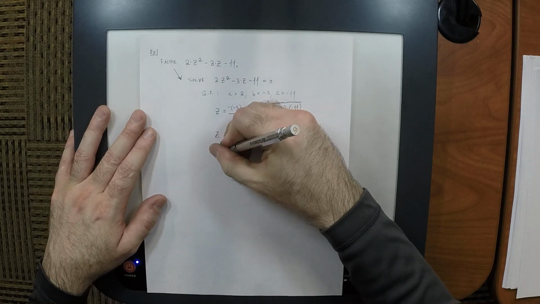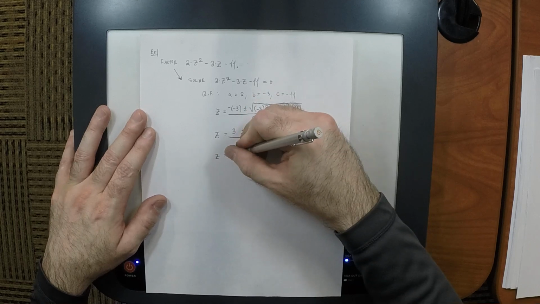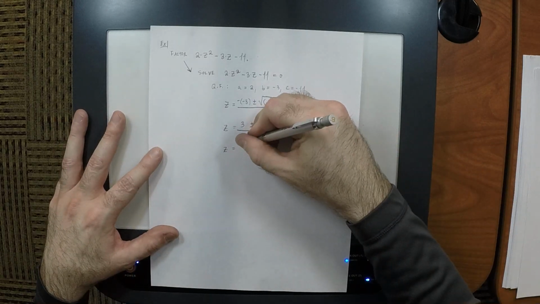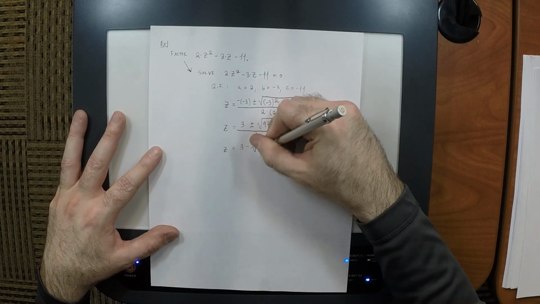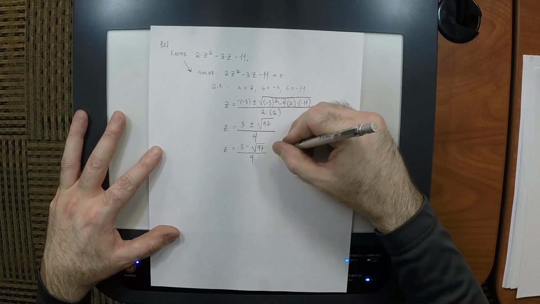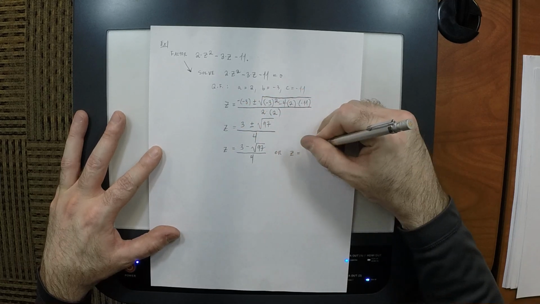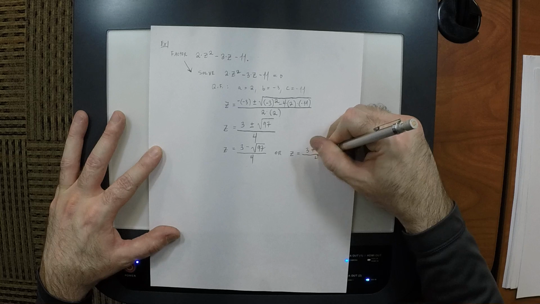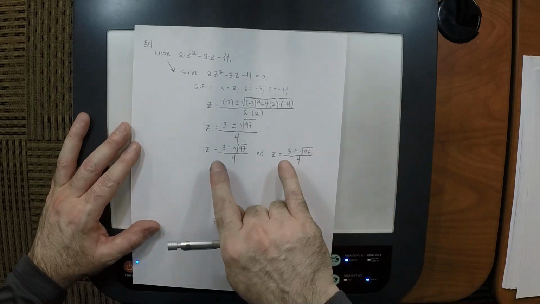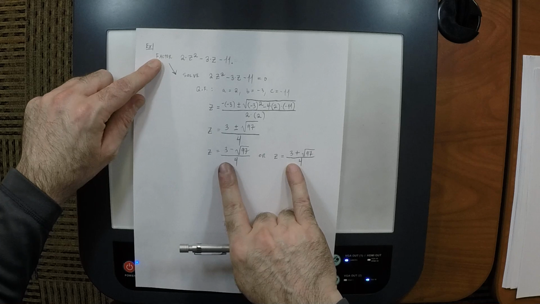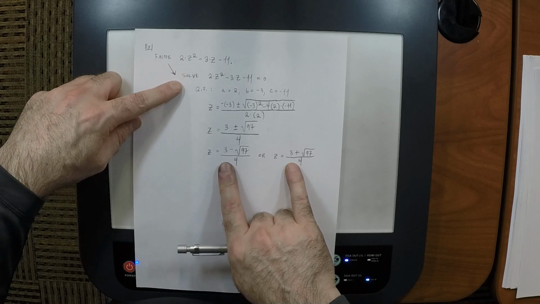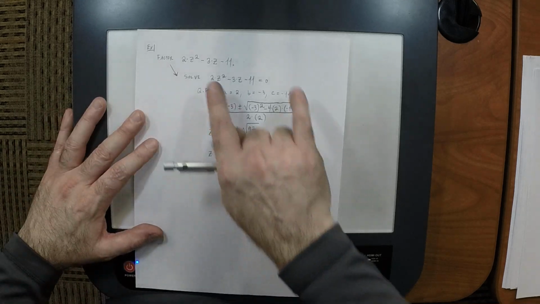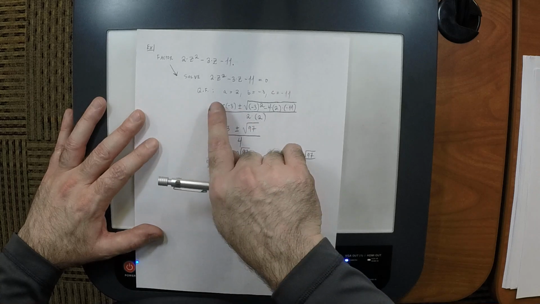So there are two solutions. They are z is, once when you take that expression and take minus, so this would be 3 minus square root 97 over 4, or z is 3 plus square root 97 over 4. And this isn't the answer to the question, because remember the question is factor that. And for the moment we said, no, I don't like your question, I'm going to do a different question. So these are the solutions.